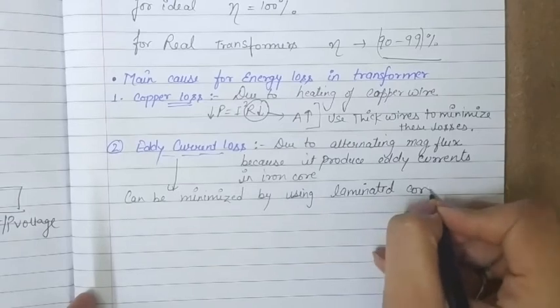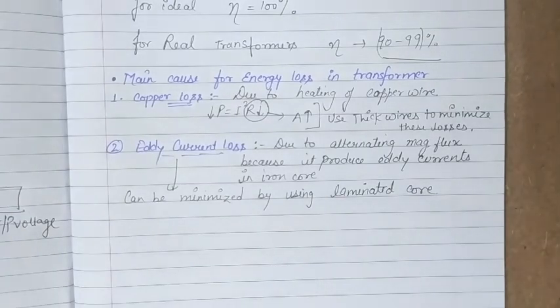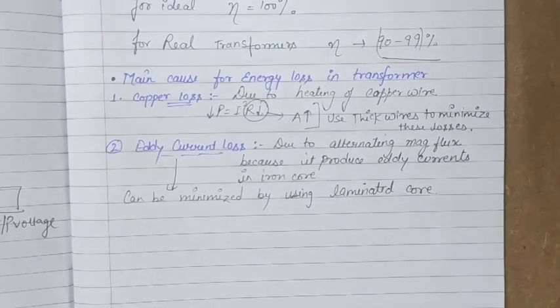So we are going to use laminated core to reduce eddy current losses.